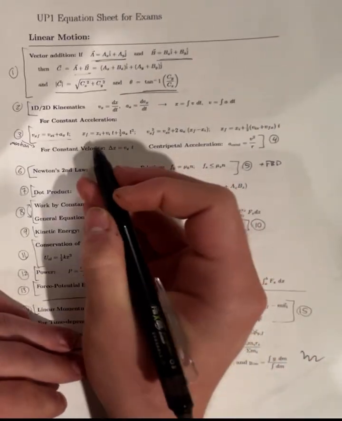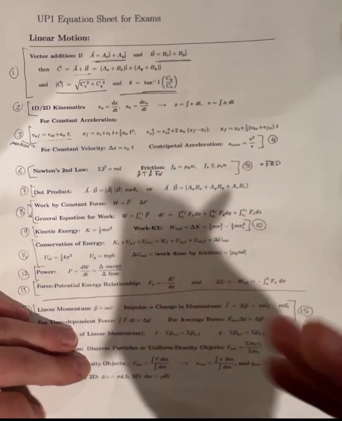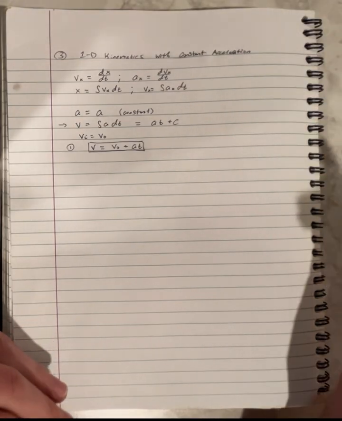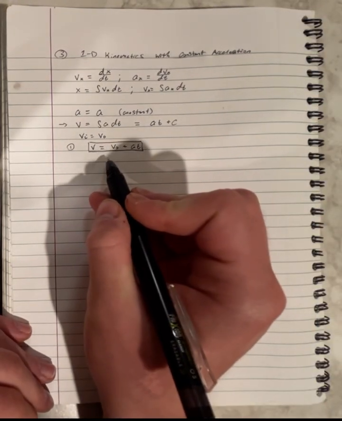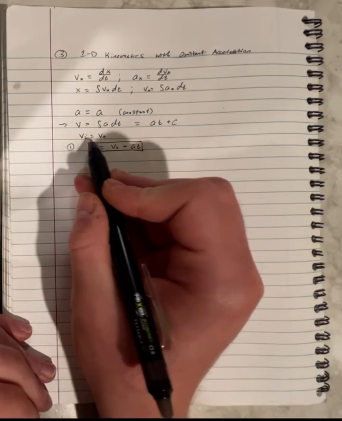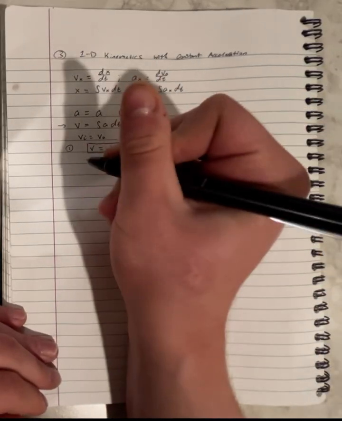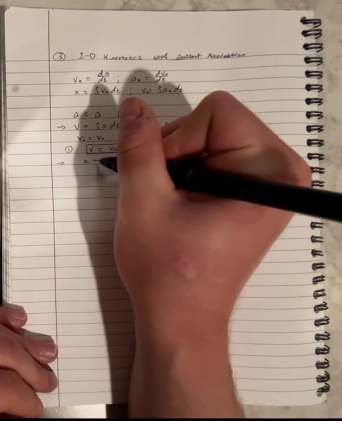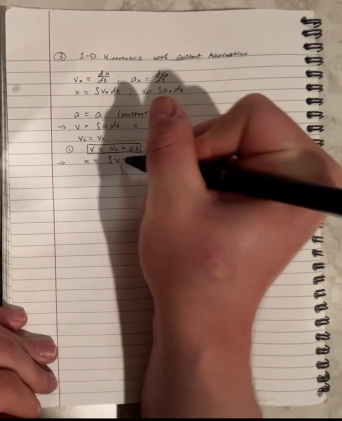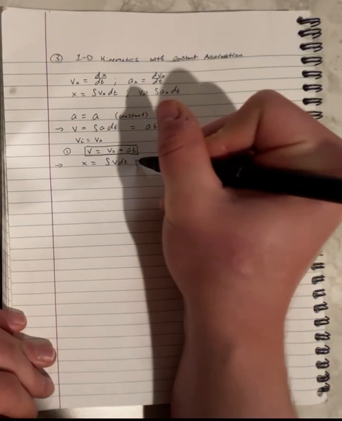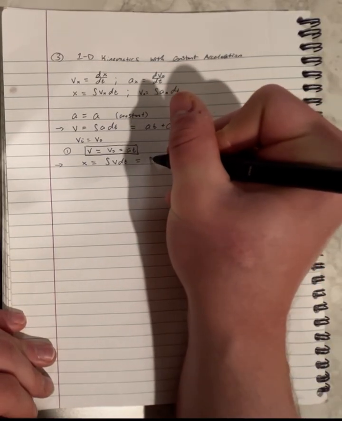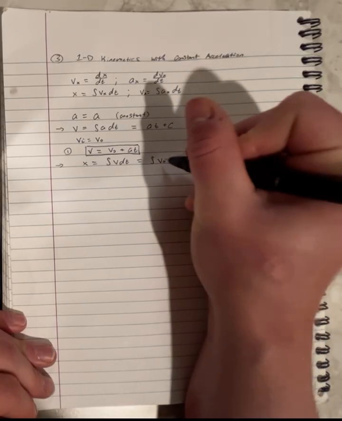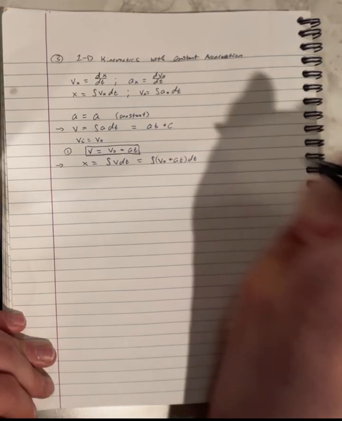The second one is about position. So let's derive this one. This should be pretty easy because we just found something for velocity. If we want position, all we have to do is the same thing that we did to find velocity. We just have to integrate it again. So we can say that x is equal to the integral of v with respect to time. Well, what's v? V is v naught plus at. So this is the integral of v naught plus at with respect to time.